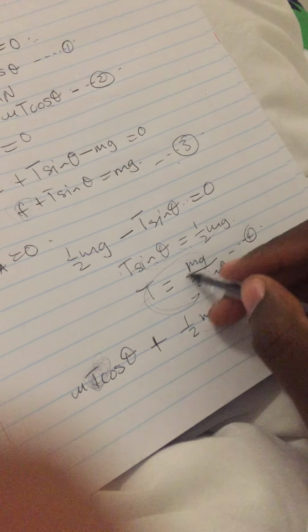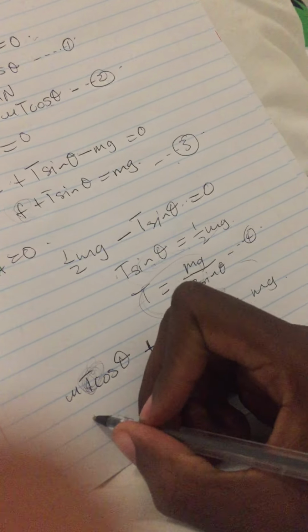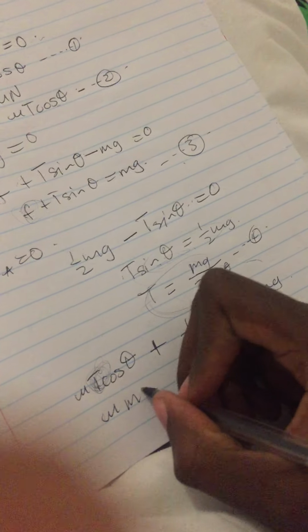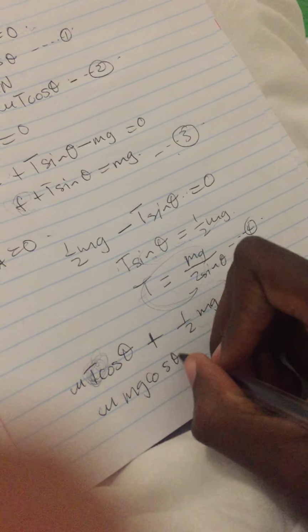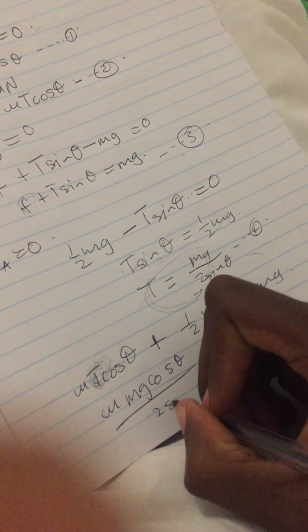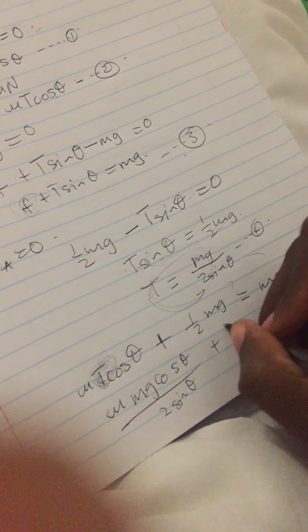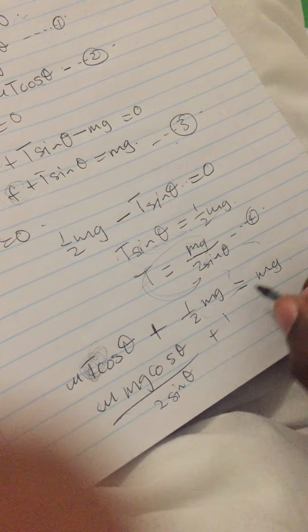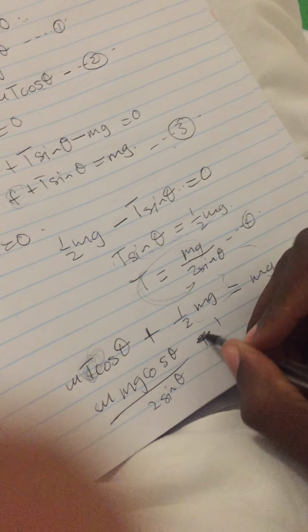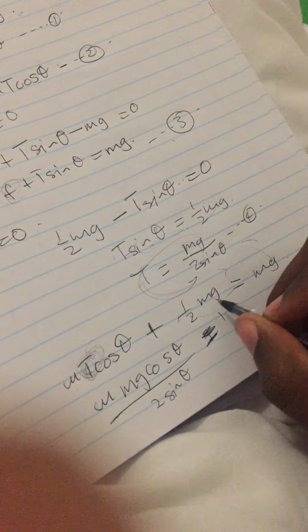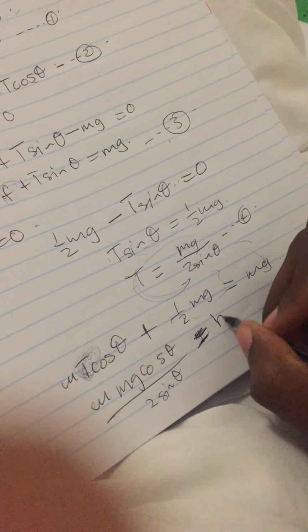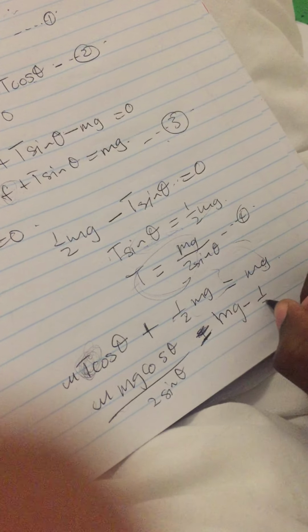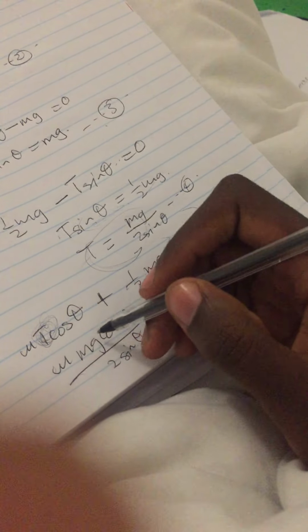Then here where we have T, we can substitute mg over 2 sine theta. So mu mg cos theta over 2 sine theta plus 1 over 2 mg. But since we have half mg and mg, we could simply just take that to the other side. It will become mg minus 1 over 2 mg, right? So we now have that.